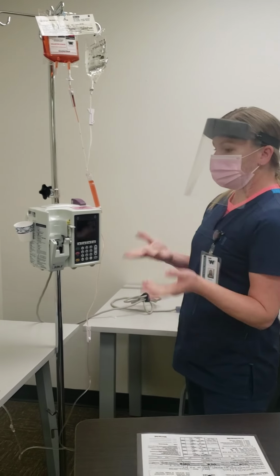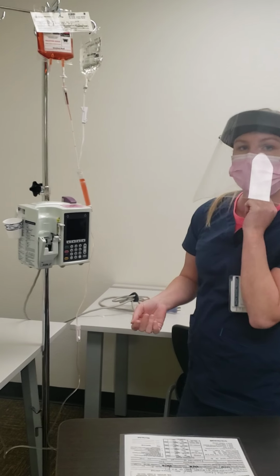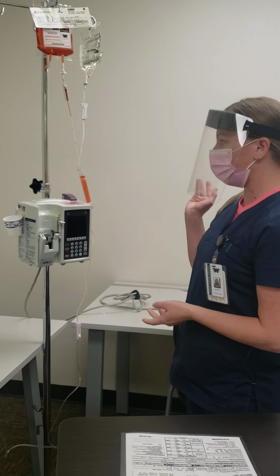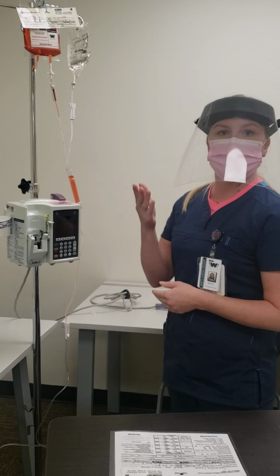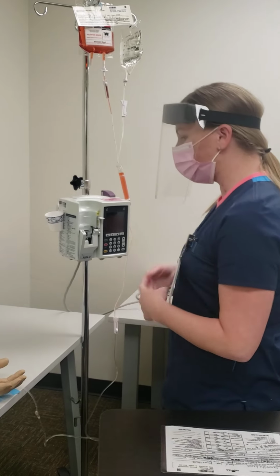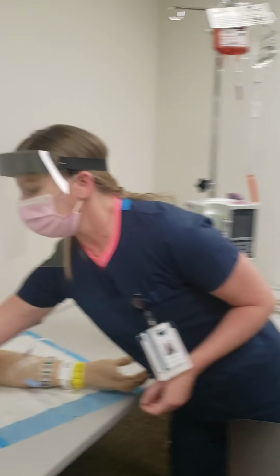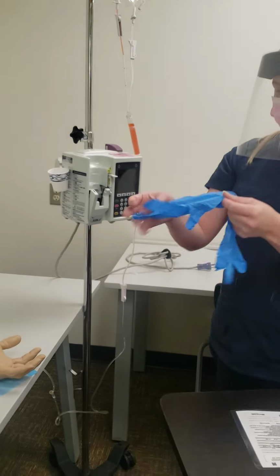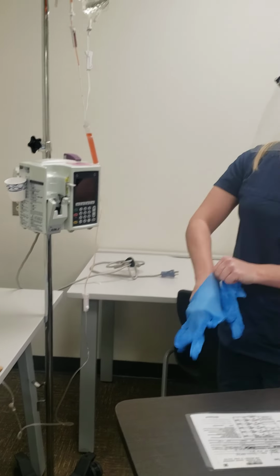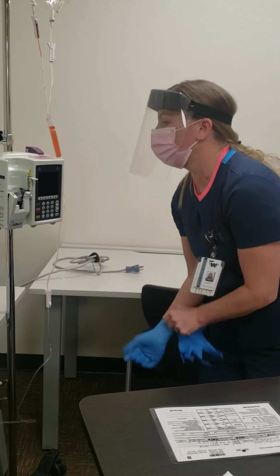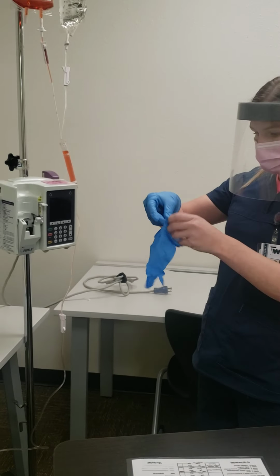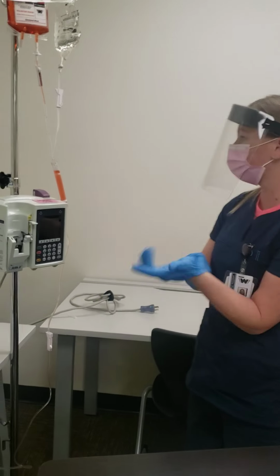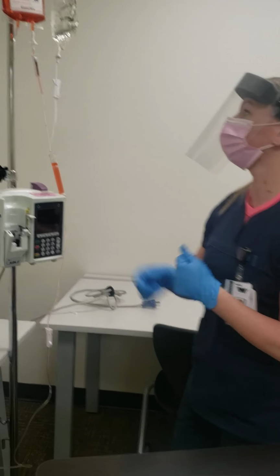And once I realize that she's not having any adverse reactions, I can go ahead and up that drip to get the blood in. And then, so now she's finished. And I'm going to go ahead and do a third set of vitals. And then I'm going to go ahead and discontinue this infusion.